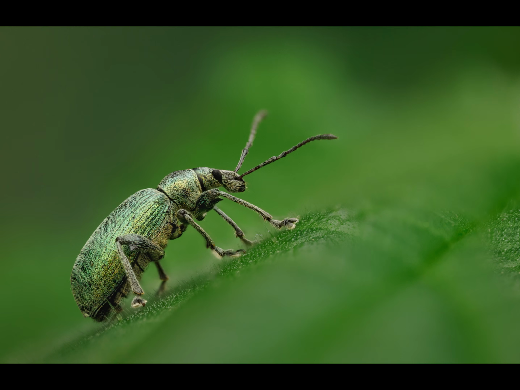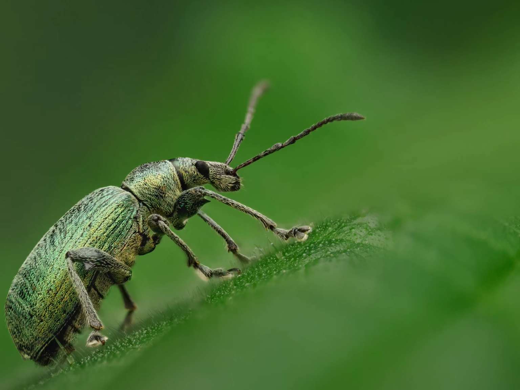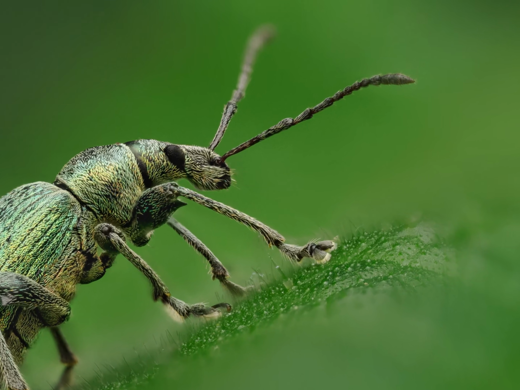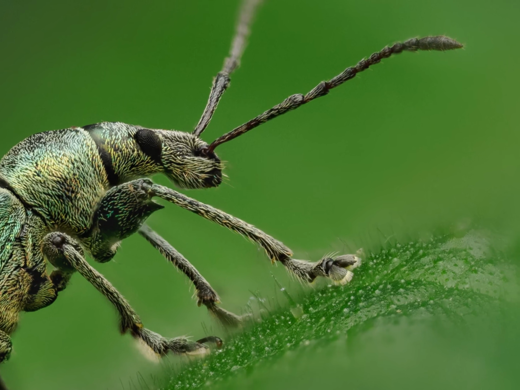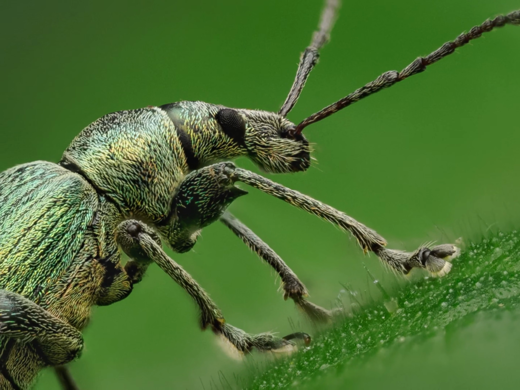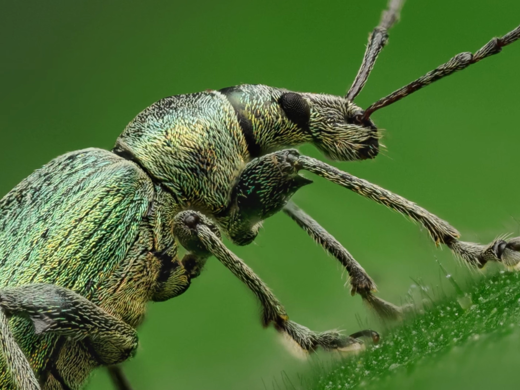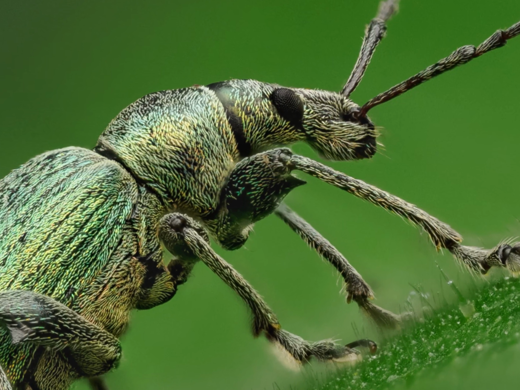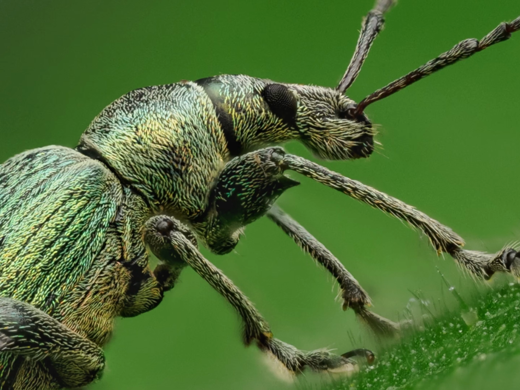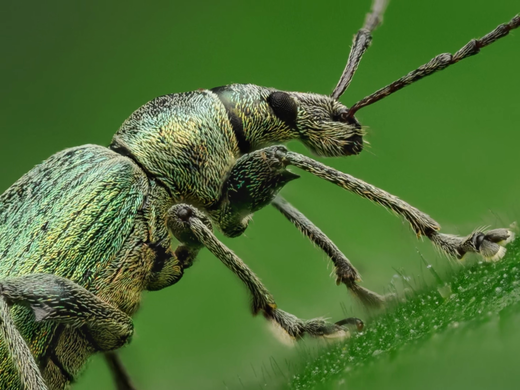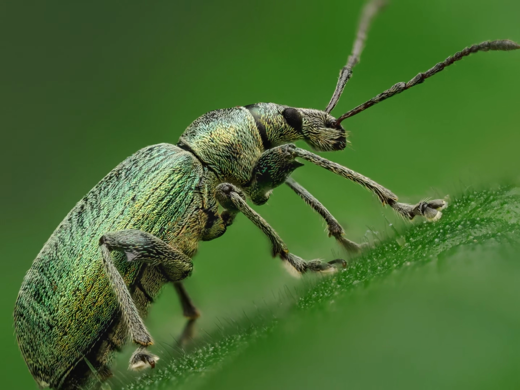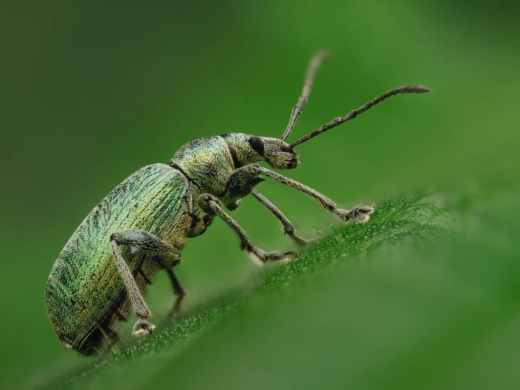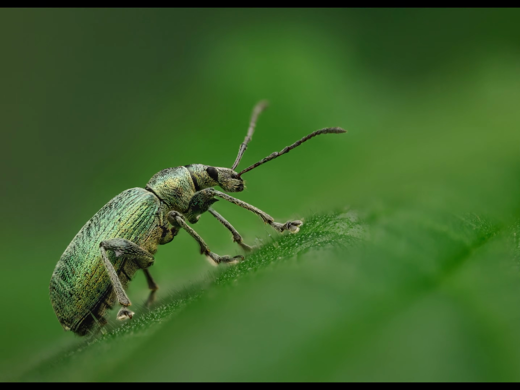So here's the finished result. Comparing it to the original stack, it's hard to believe that they're the same image. What initially looked like a complete failure turned out to be one of my favourite photographs from the entire outing. The details are sharp, the antennae look natural again, and most importantly, the image has been saved.